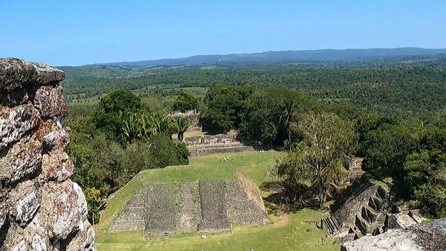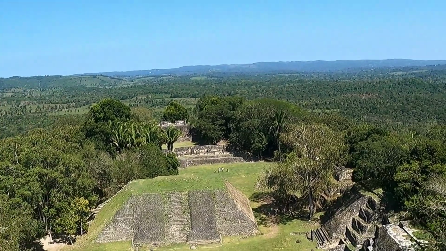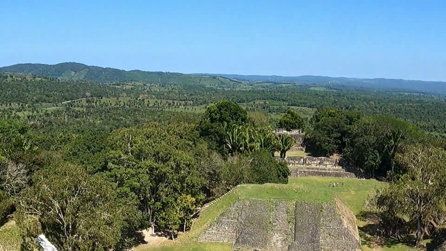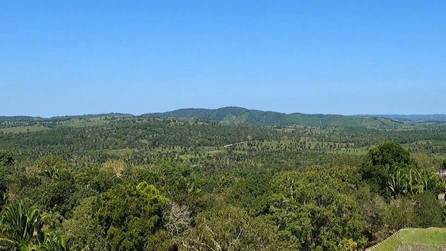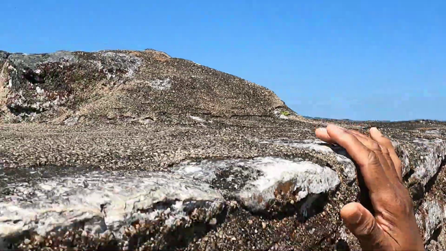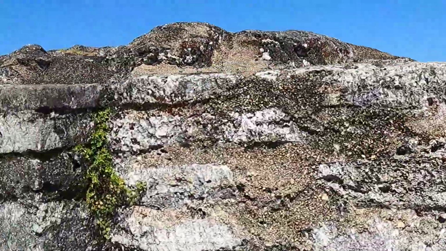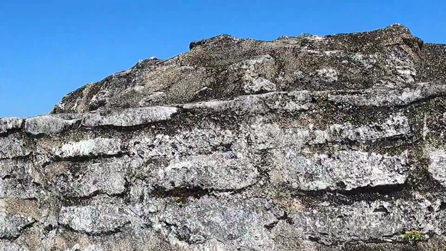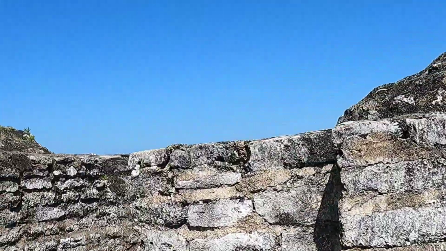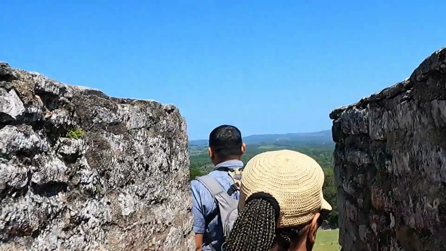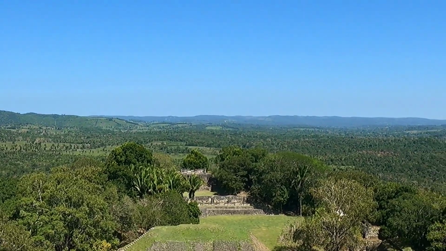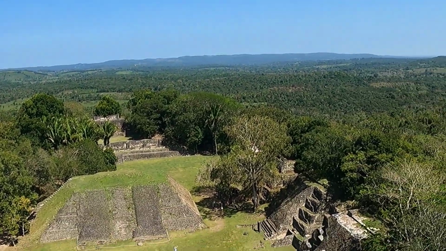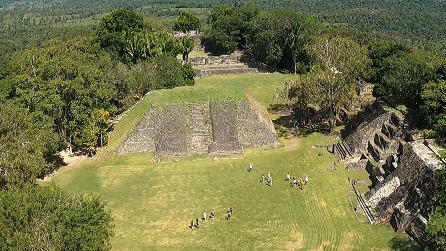We can go to the front. Gotta be careful there though. Yeah, be careful. I figure I'd come back. Plus, they're taking pictures over there too. So, there you go. Yeah, it's amazing.